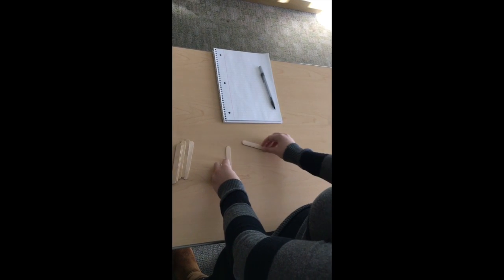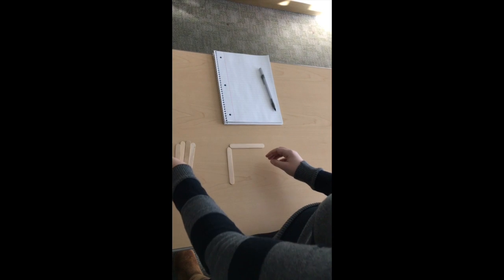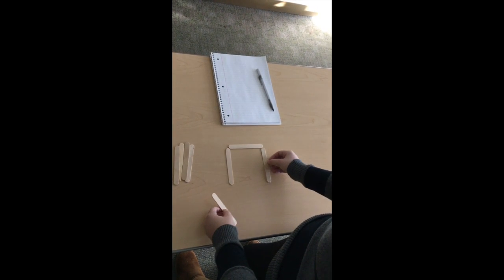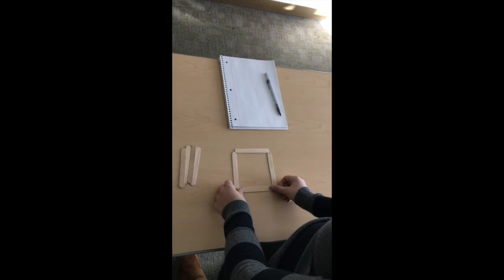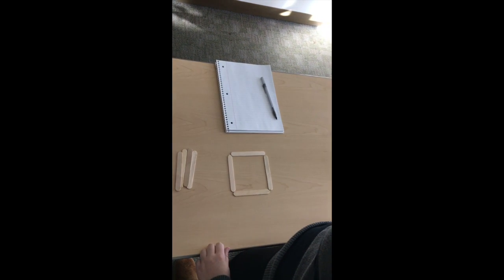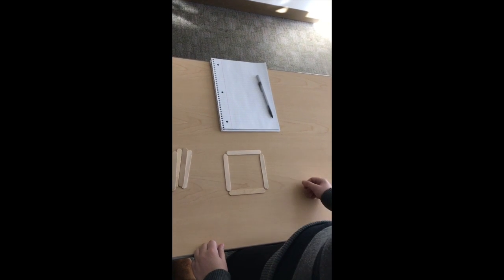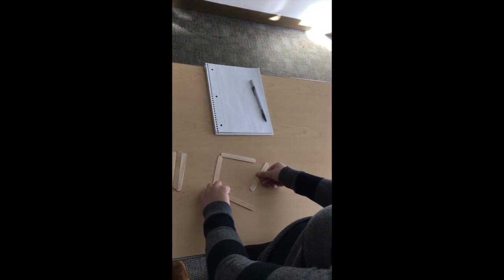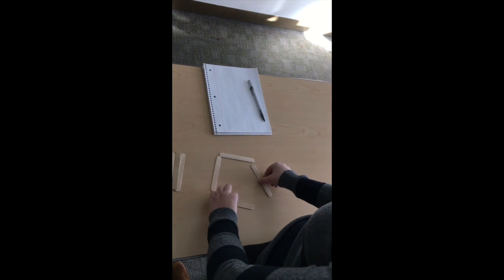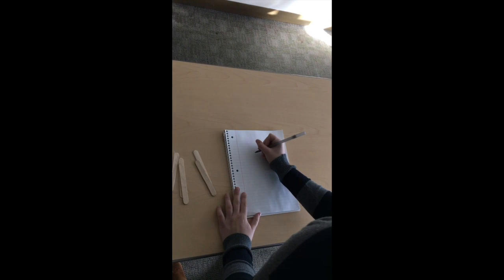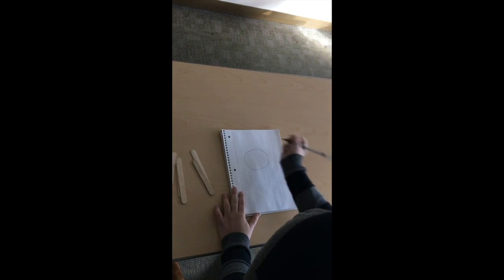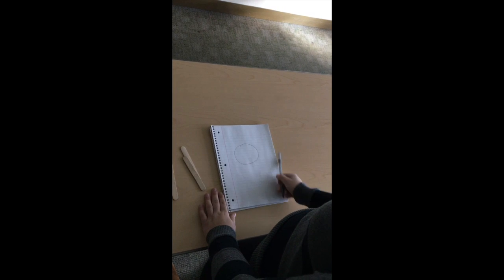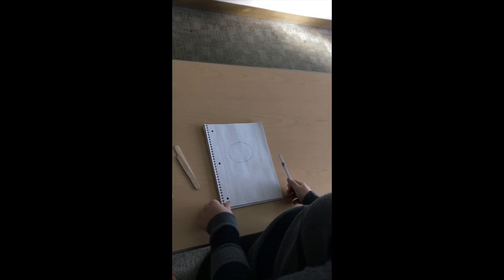So the first shape we are going to do is a square, which you're going to need 4 popsicle sticks for. Remember that the square has 4 sides and 4 corners, and each side is equal. Next we're going to the circle, but as you might find, you can't really recreate a perfect circle with popsicle sticks, so this is where we're going to use our pen and paper to draw a circle as best you can. A circle has no sides and it has no corners.